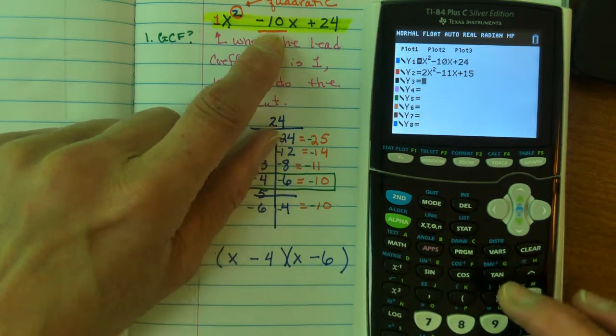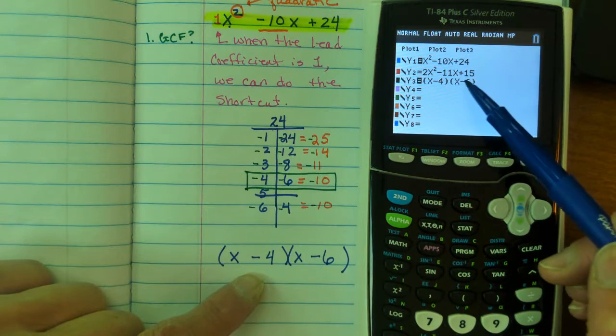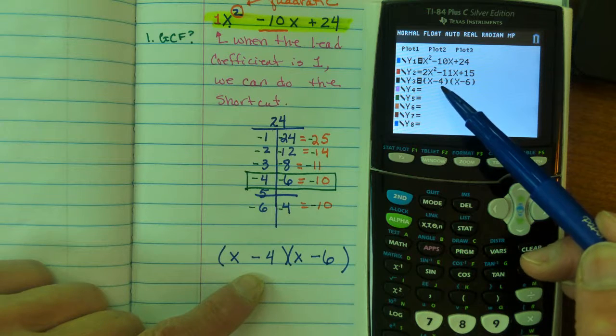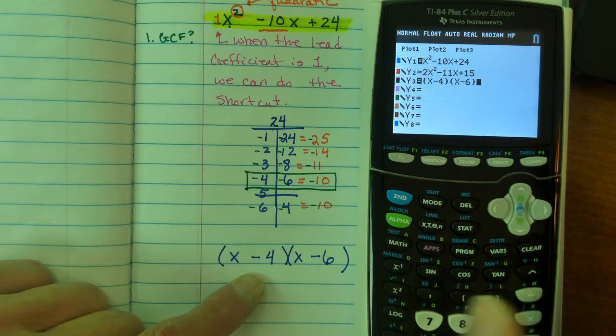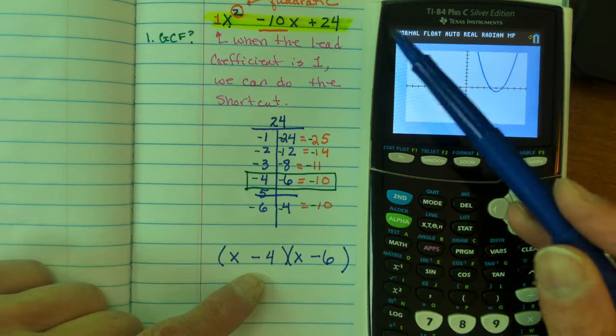So now I'm going to put in my factors, which is x minus 4, x minus 6. Okay? So in my y3, I put in my factors for my y1. So when I go to graph them, they should graph exactly the same. If they didn't graph exactly the same, then that means I made a mistake. So the blue that just graphed was this.